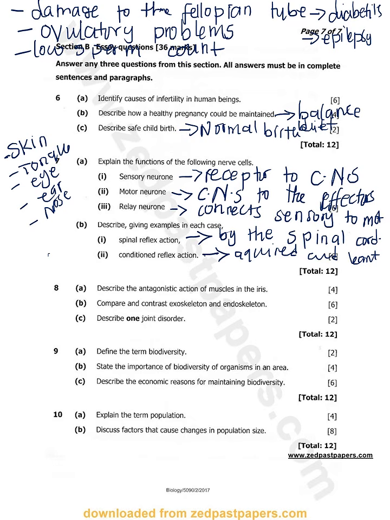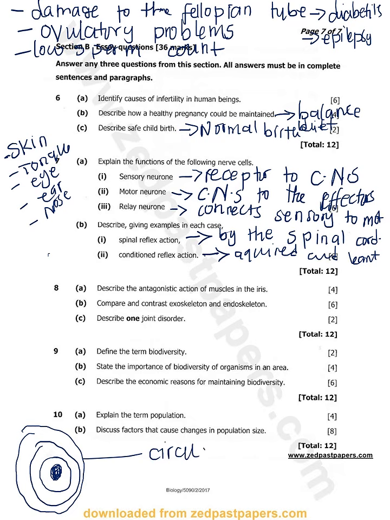Question 8: describe the antagonistic action of muscles in the iris. Whenever we look at the iris, we are looking at the size of the pupil. The size of the pupil changes depending on the amount of light. There are two muscles that are responsible for these changes. We have what we call circular muscles, and then the longitudinal muscles.